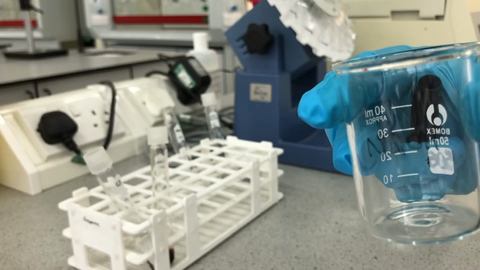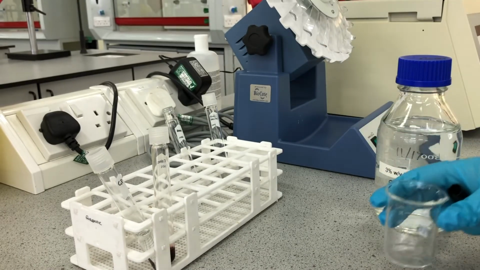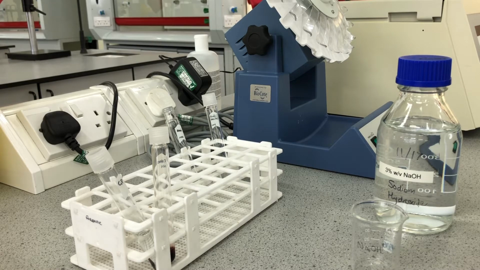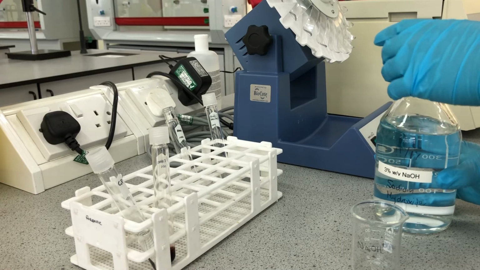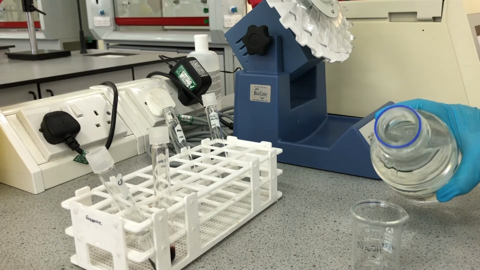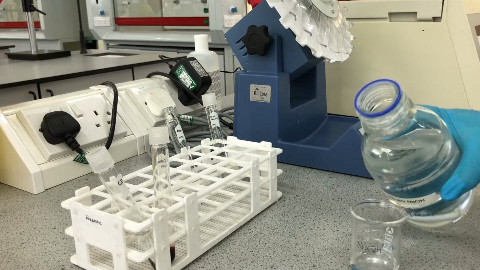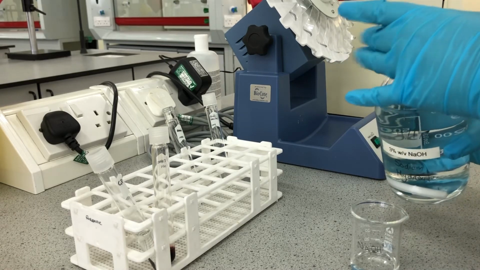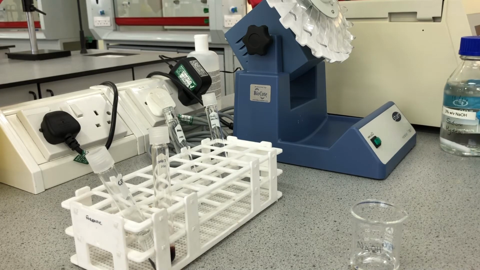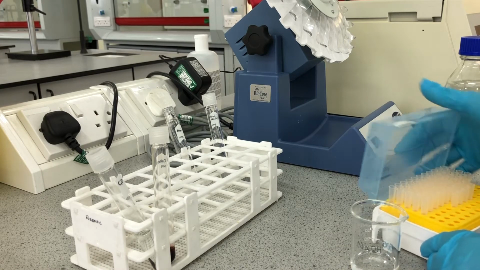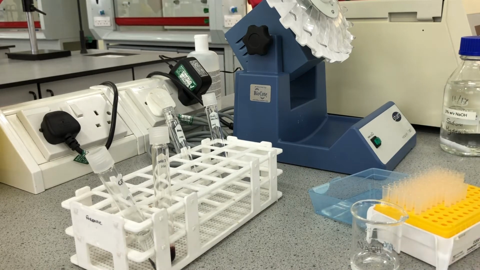So you can see that we're showing you appropriately labelled glassware. Again, just because one clear colourless solution looks the same as the other, and so we want to make sure that what we have and what we are using is what we should be using. So a very small amount of the sodium hydroxide is transferred into the beaker. We're then going to dispense with our Gilson pipette the required volume of the sodium hydroxide into the exact same blood sample that we have already extracted the acidic neutral compounds from.